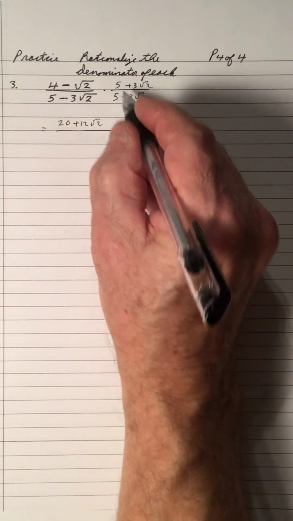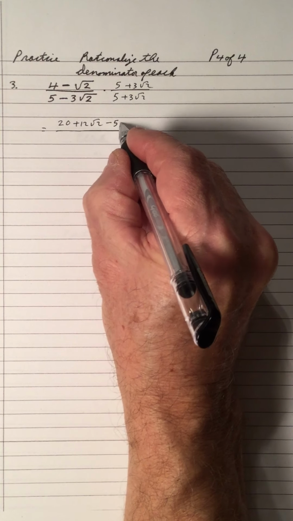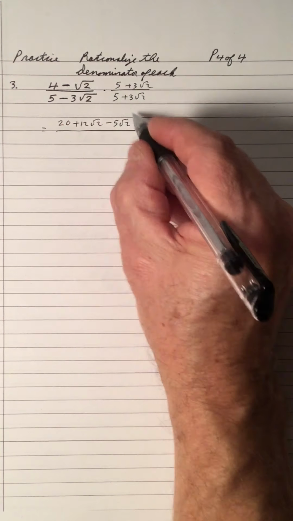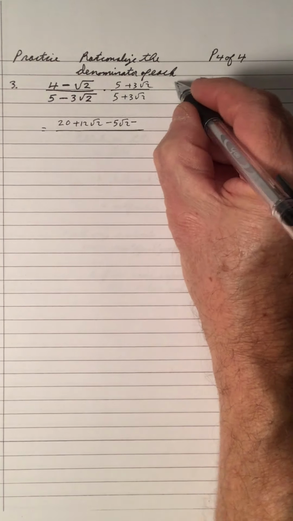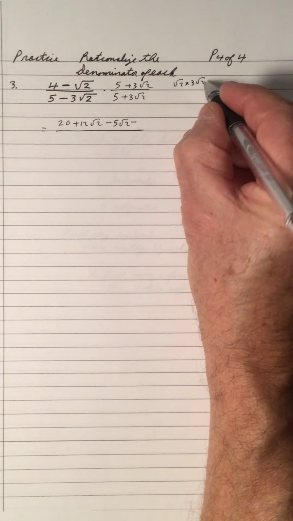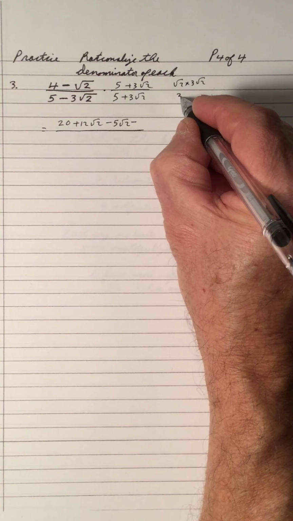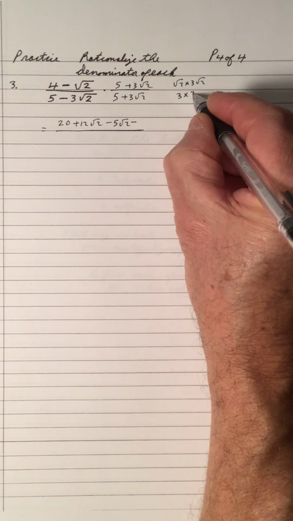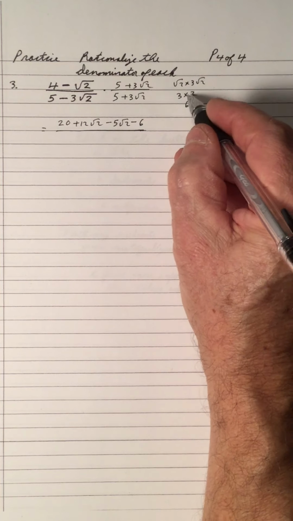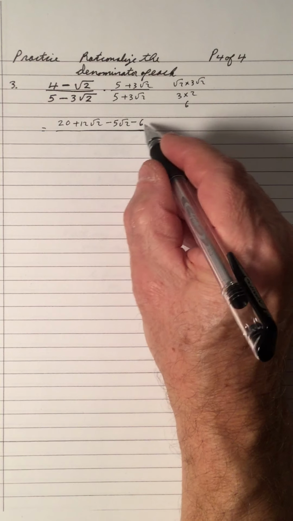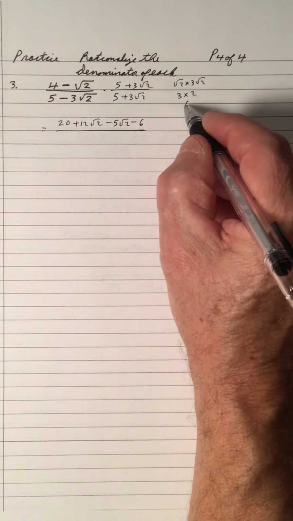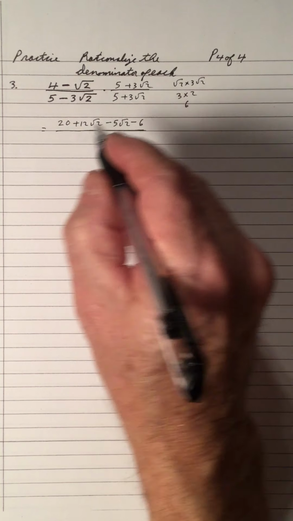Negative root 2 times 5 is a negative 5 root 2. And we have a positive times a negative, so that's a negative. So let's multiply root 2 times 3 root 2. So 3 times 1 is 3. Root 2 times root 2 is 2, so that gives us a 6. So notice I did the workings on the side rather than keep writing it down. So when you multiply these two, do it on the side and then put the answer in as negative 6.